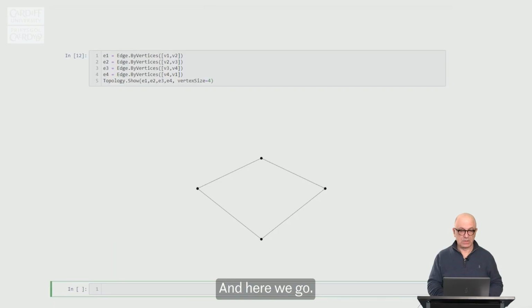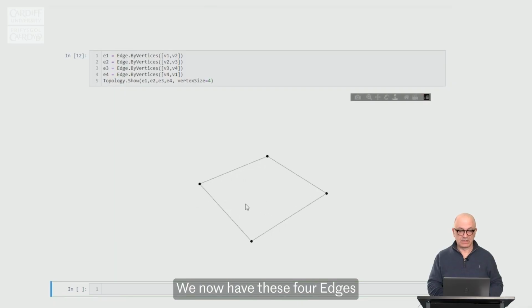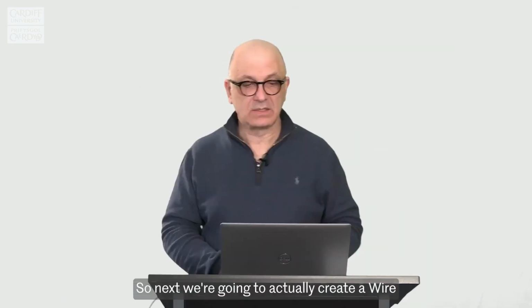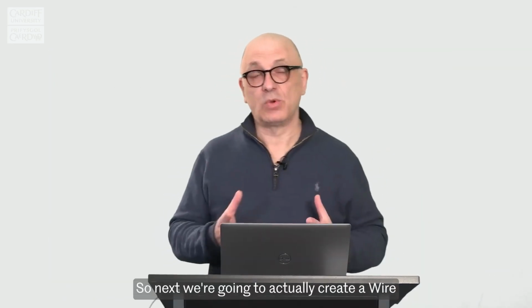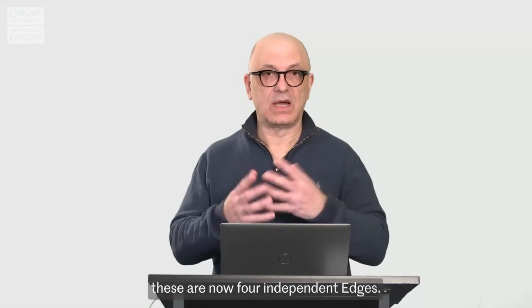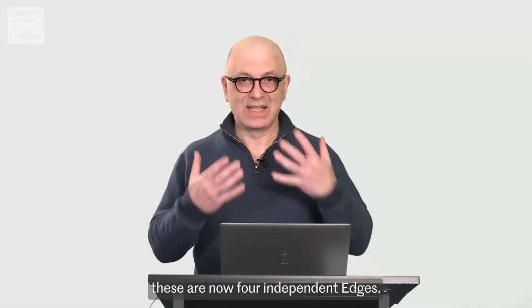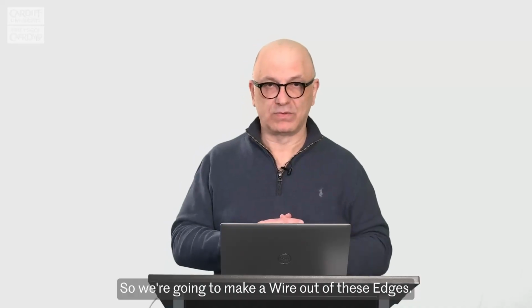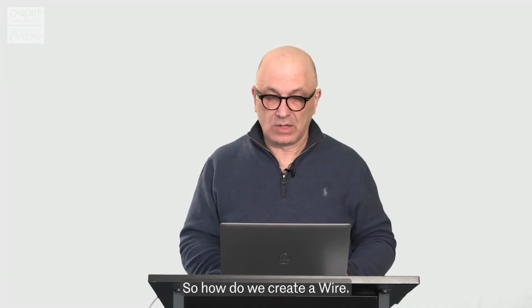And here we go. We now have these 4 edges that are forming a square. Okay, so next we're going to actually create a wire, because as you know, these are now 4 independent edges. They're not topologically connected. So we're going to make a wire out of these edges. So how do we create a wire?